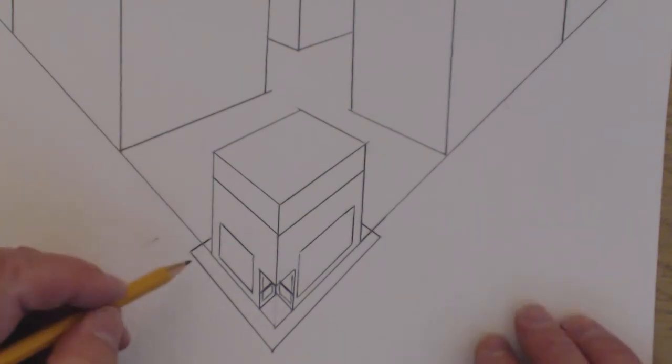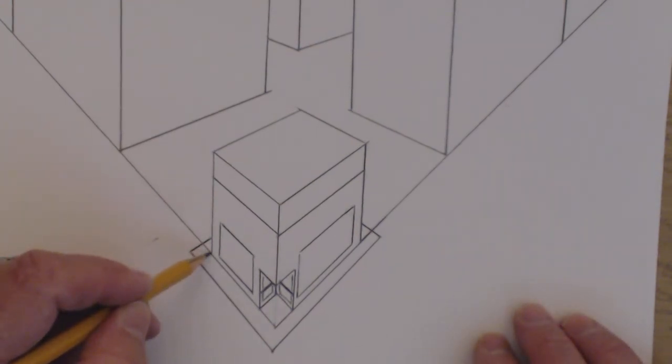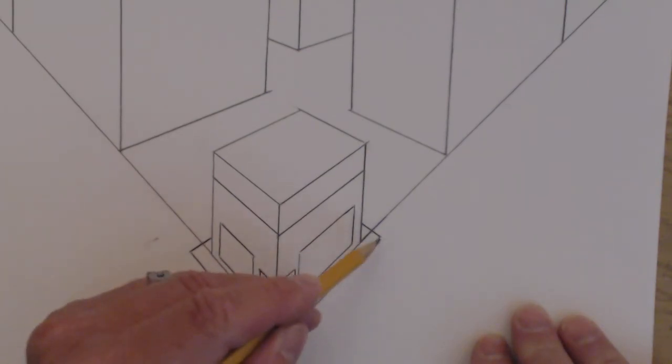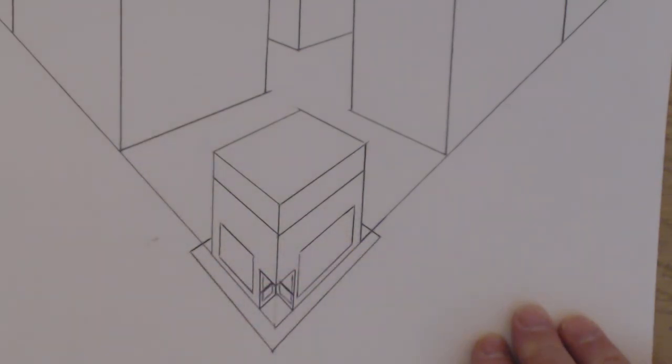Okay, now see, we go past the corner of the building. Here's the corner of the building. Here's the corner of the sidewalk. Here's the corner of the building. There's the corner of the sidewalk. Now we will see a little bit of a curb.